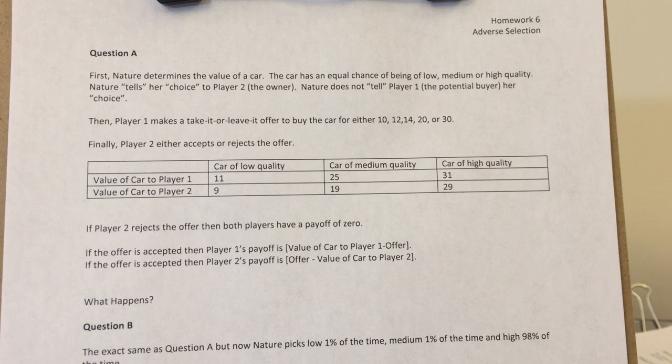If she says accept, then player 1, who is the potential buyer, her payoff is the actual value of the car, and she'll find out what nature did to the car, minus how much she paid. Player 2's payoff is going to be how much player 2 gets for the car, minus how much the car is worth to player 2. So to solve for this game, we need to go through the 5 possible strategies that player 1 has combined with the 2 possible strategies that player 2 has.